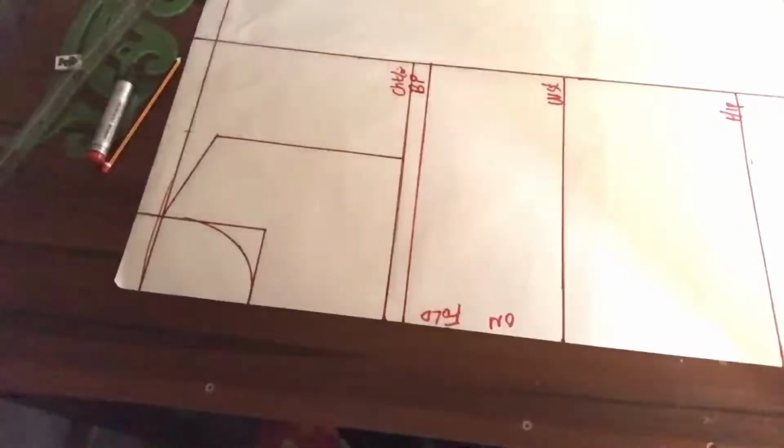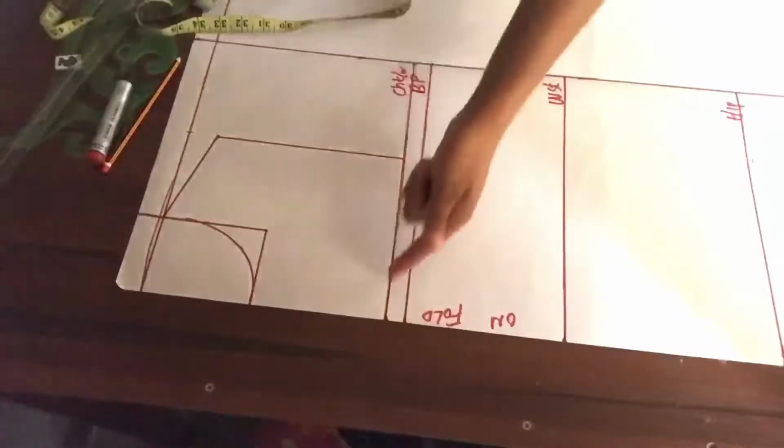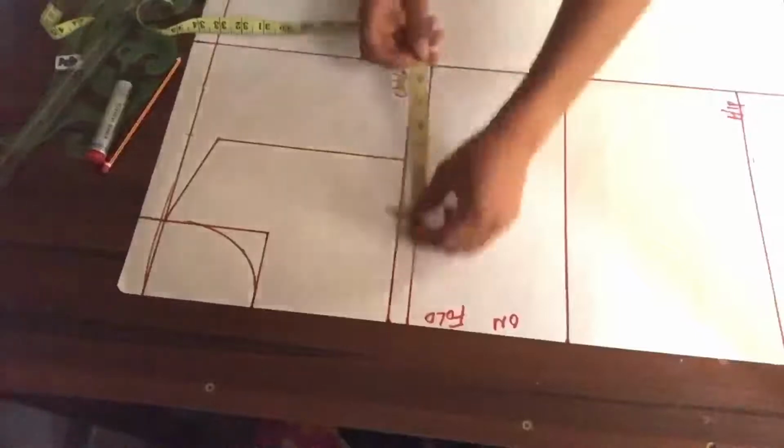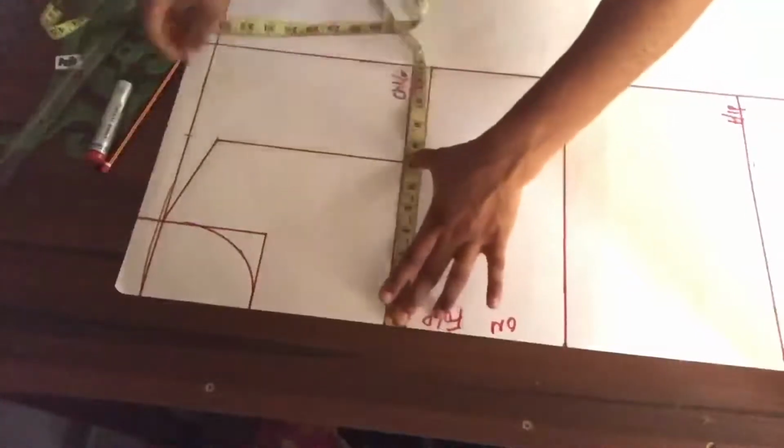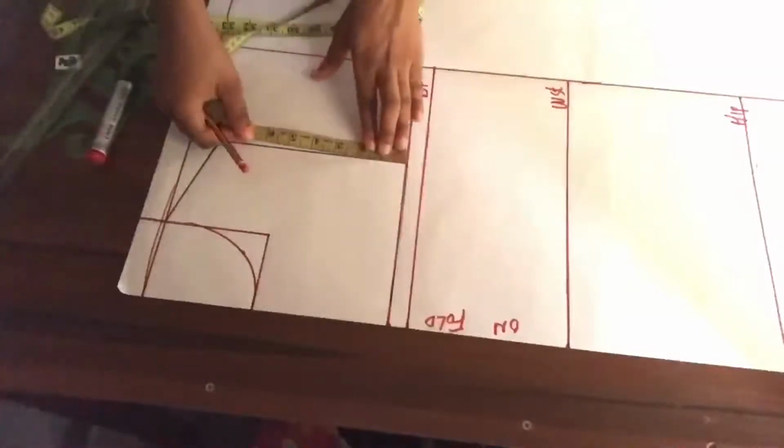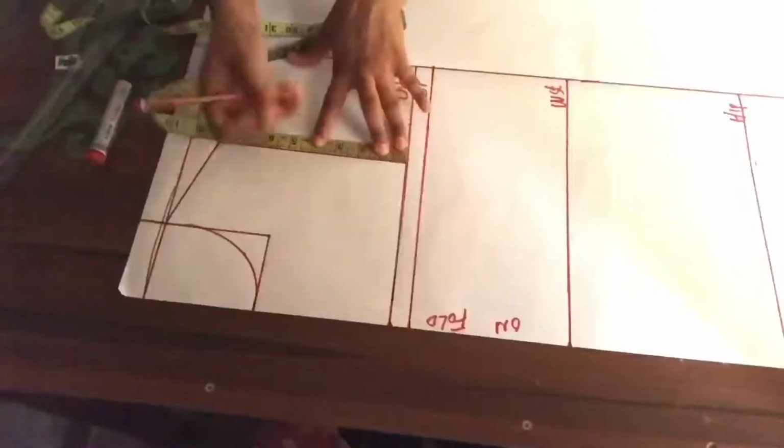Now that I have done that, on my chest line, I'll be inputting my quarter of my bust measurement, which is 9 inches. You can add half an inch ease to it, but I'll be leaving that like this. So I'll be measuring my quarter of my bust measurement, which is 9 inches. I'll be marking it on the chest line, and then I'll go over to my armhole line and then divide that into 2.